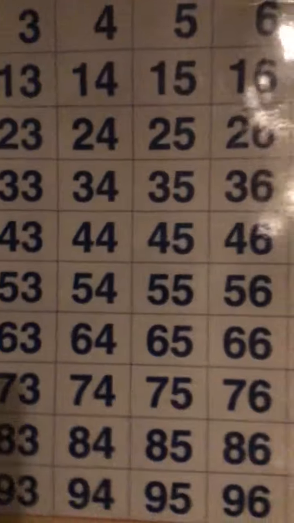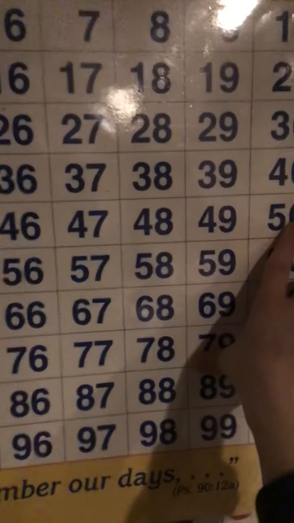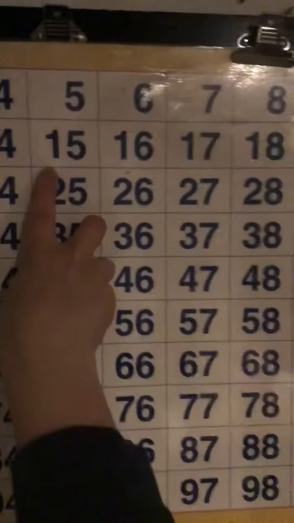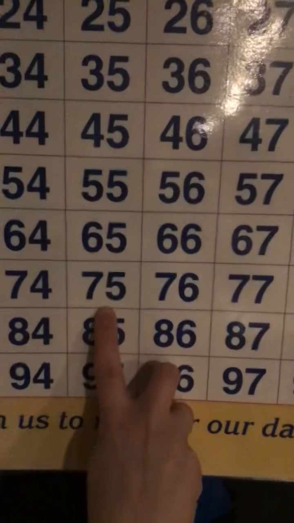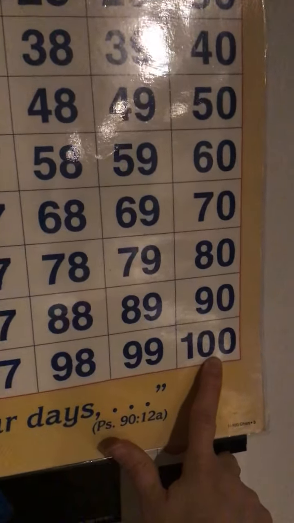Counting by 25s goes 25, 50, 75, 100, 125, 150, 175, 200.